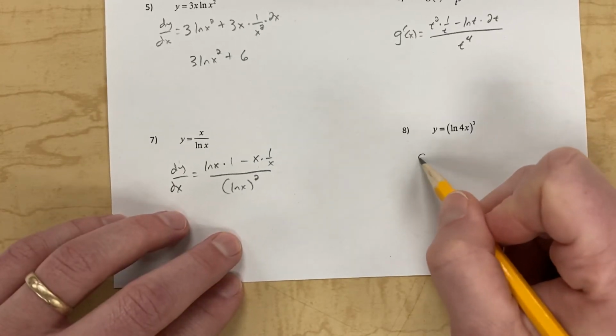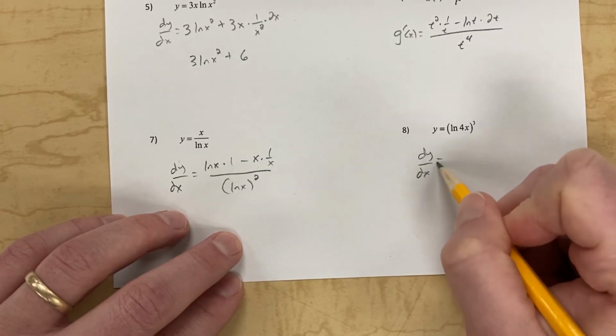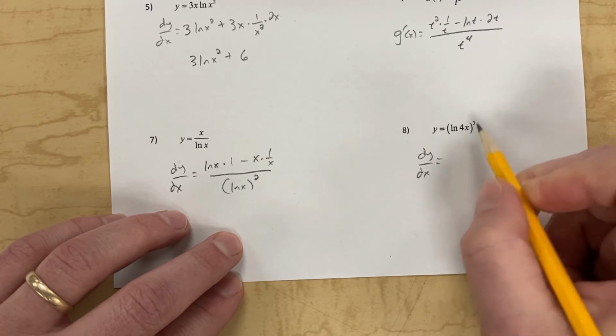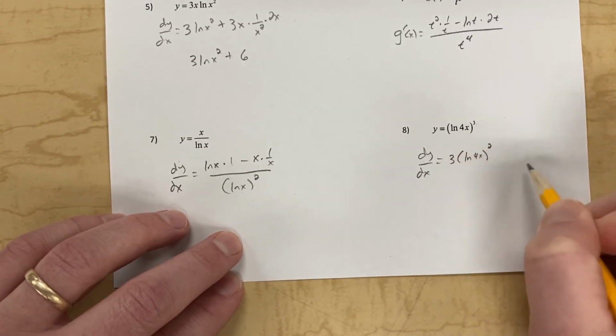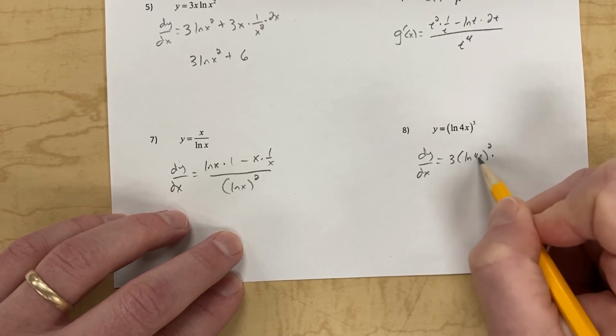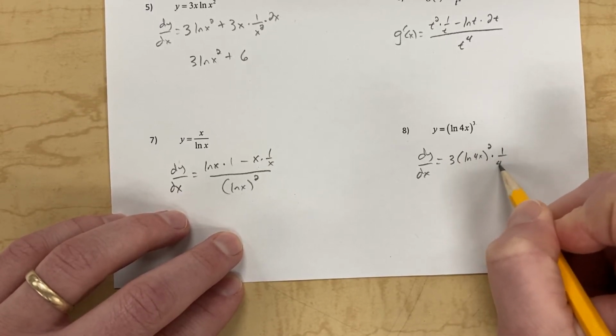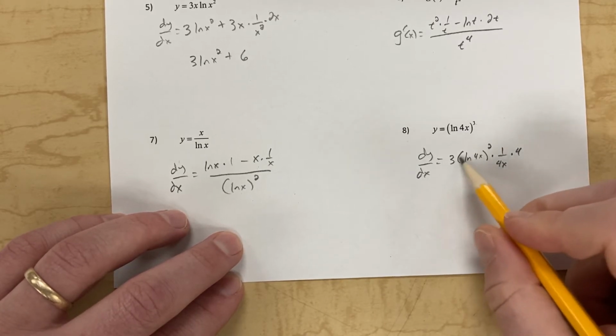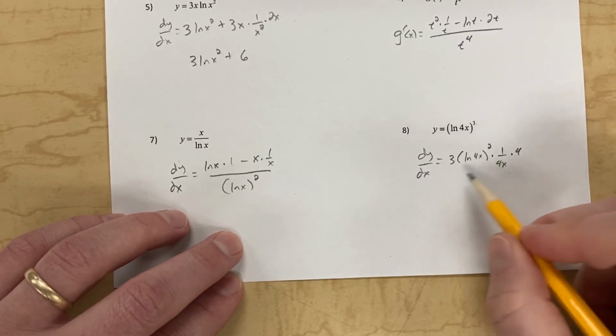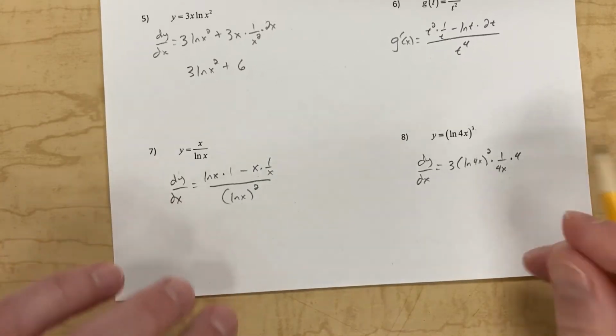And then number 8, we got a chain rule here. This time natural log of 4x is inside the cube, so we're going to bring the 3 down, bring it to the 2nd power, times the derivative of natural log of 4x, which is 1 over 4x times 4. 4's cancel. You could have just this over x if you wanted, or leave it. That part's up to you.